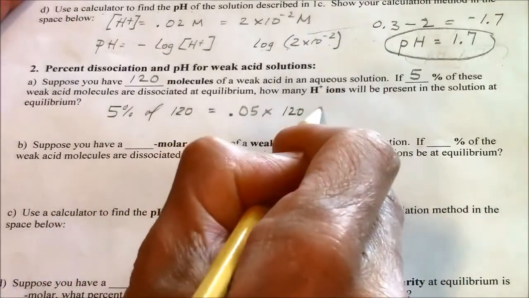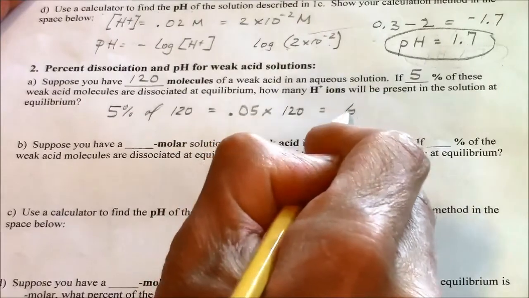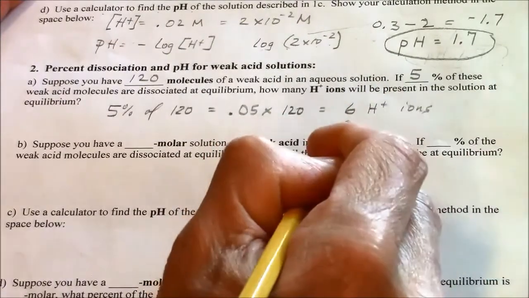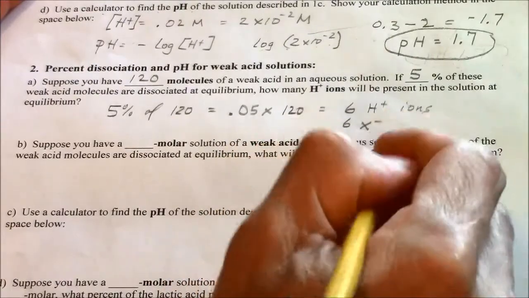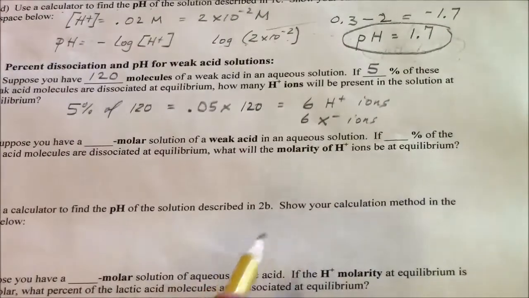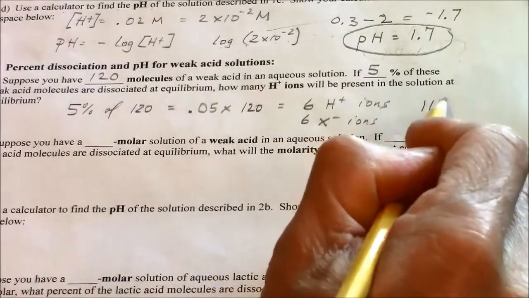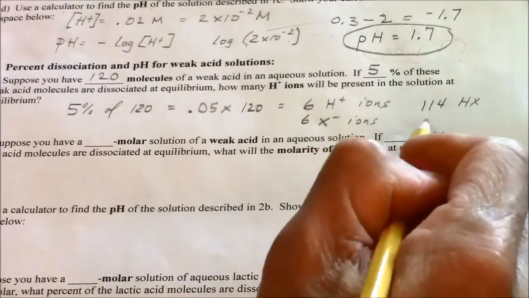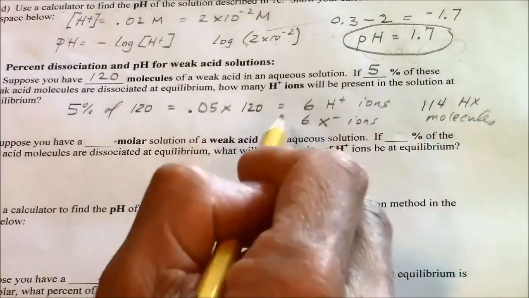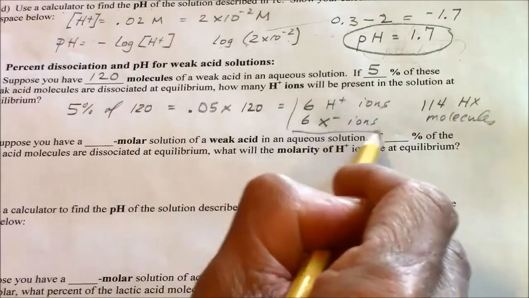So 1/20th of 120 is 6 H+ ions, 6 X- ions, which would mean 114 HX molecules. So this is what's present at equilibrium here.